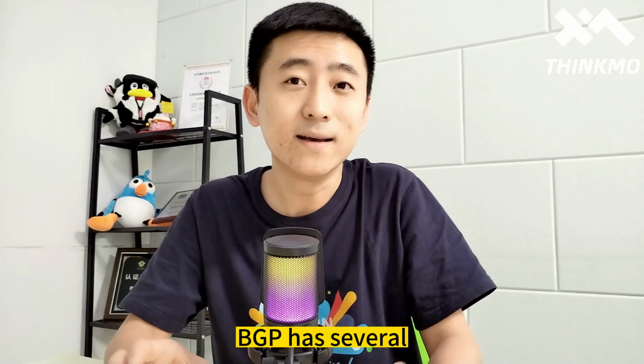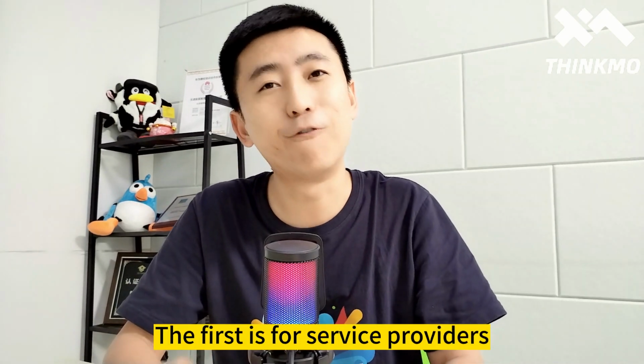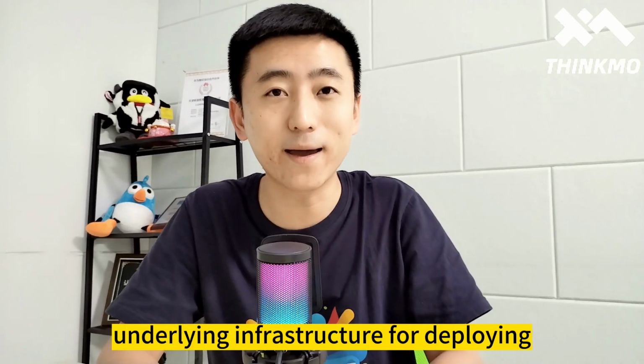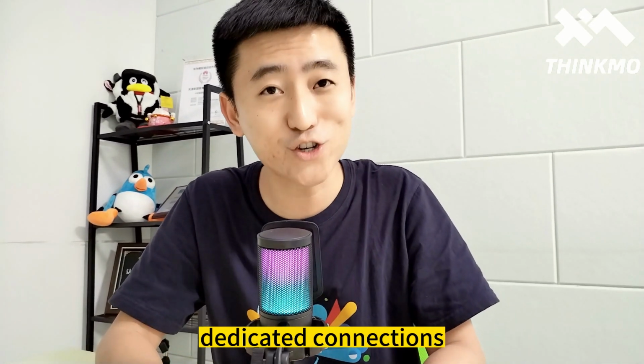BGP has several main applications. The first is for service providers, where BGP is used in the underlying infrastructure for deploying dedicated connections.